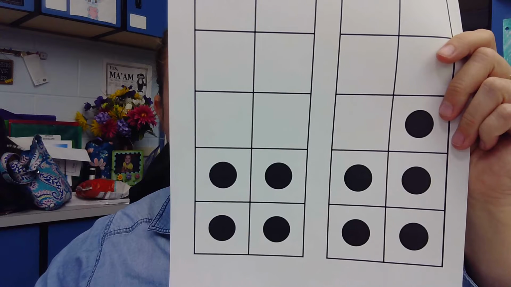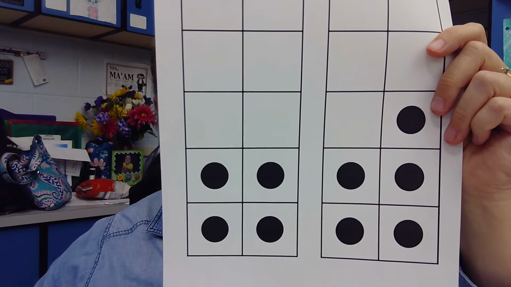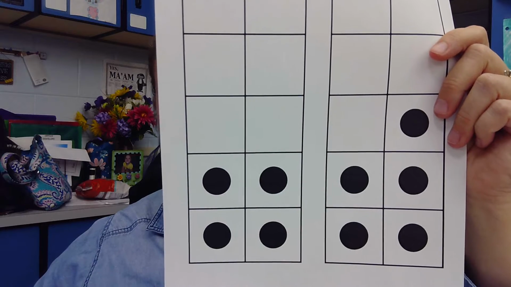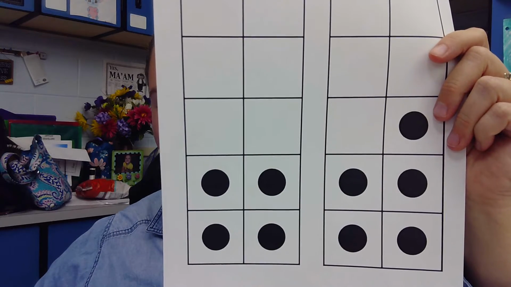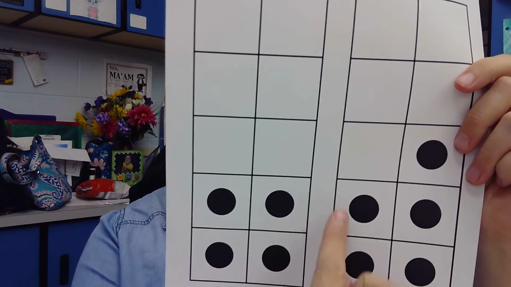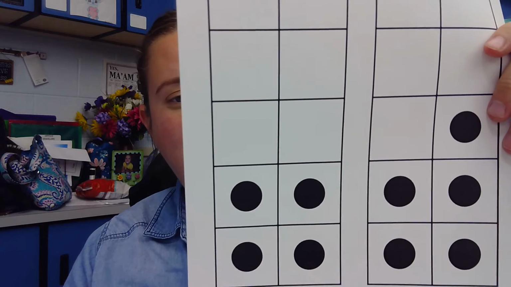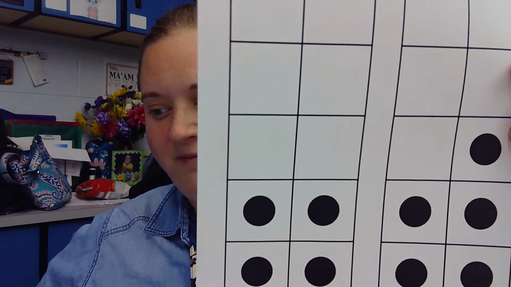Go ahead and take a look at this quick look card. How many dots do you see? If you said 9, you are correct. I see with my eyes 4 plus 4 plus 1 more. I know 4 plus 4 is 8 and 1 more is 9.